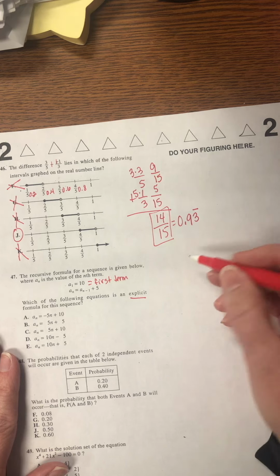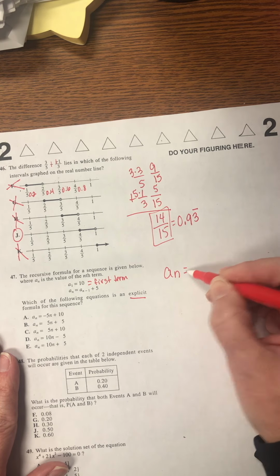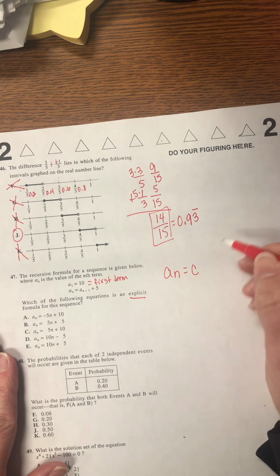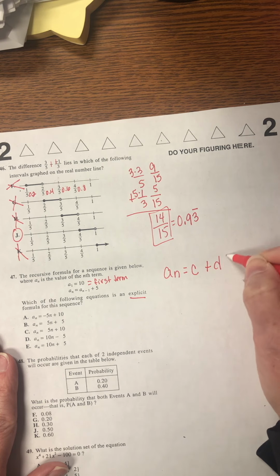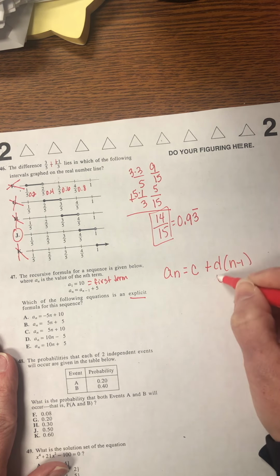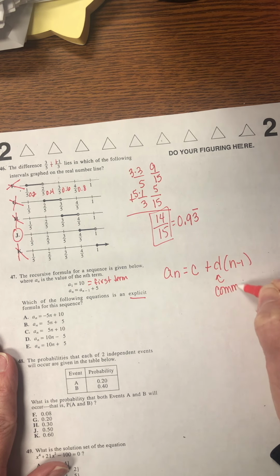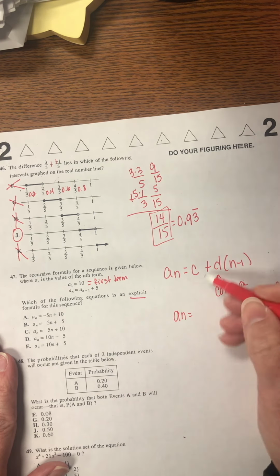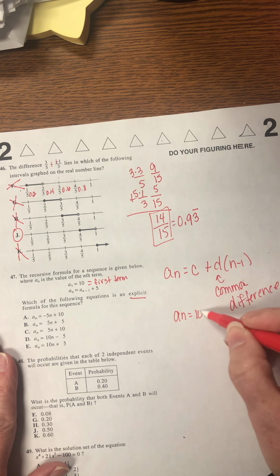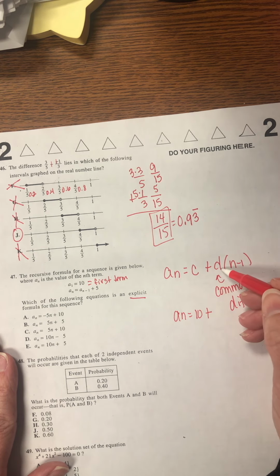The explicit formula is going to be a sub n is equal to c, which is your first term, plus d times n minus 1, where d is the common difference. So we have a sub n is equal to c, which is our first term, plus our common difference.